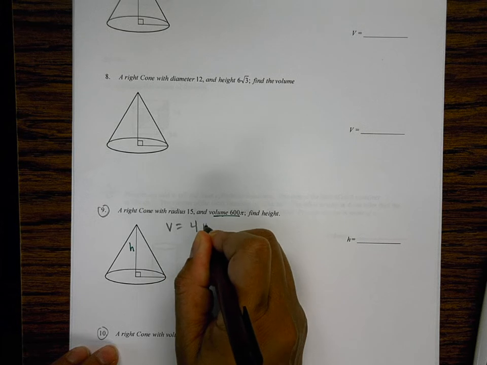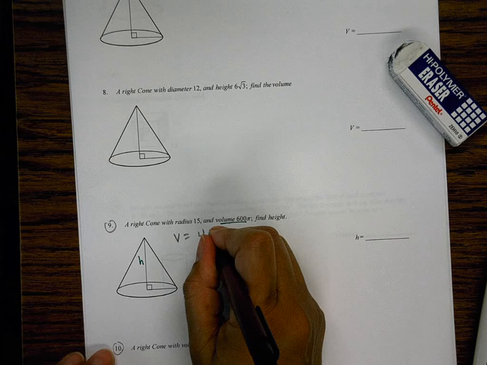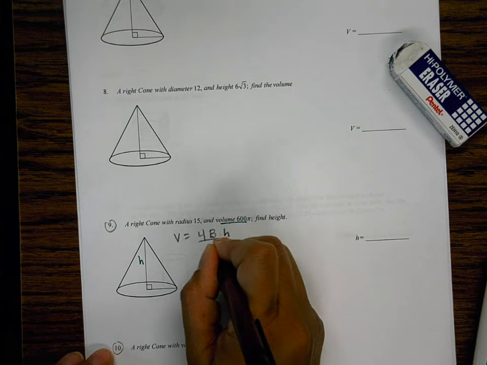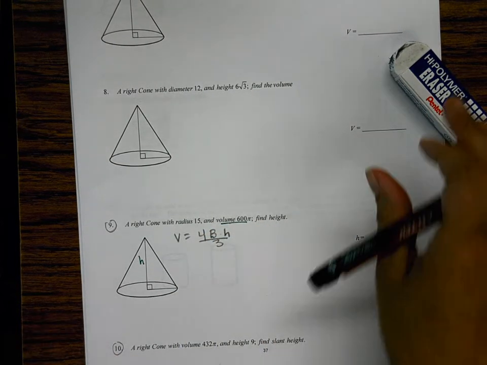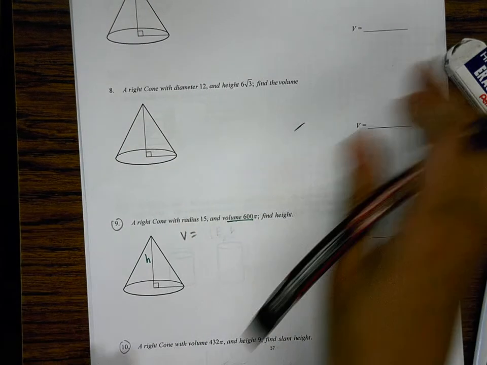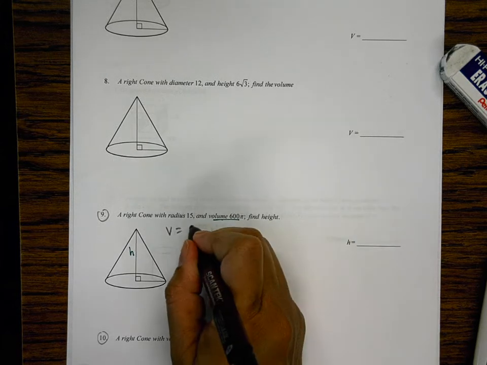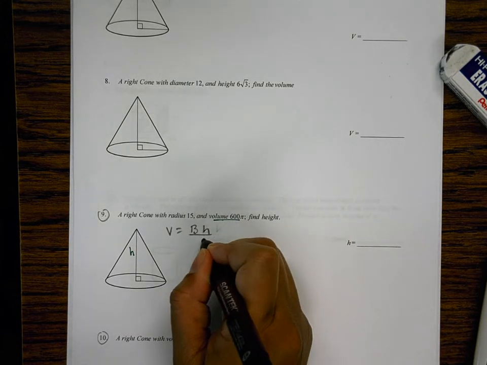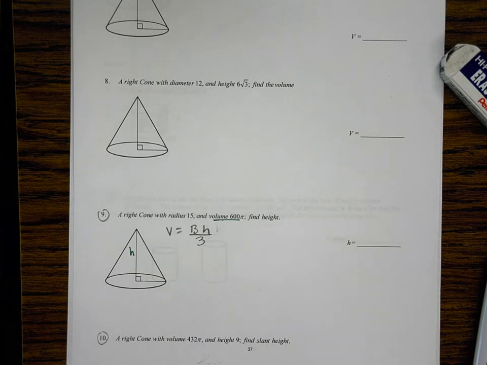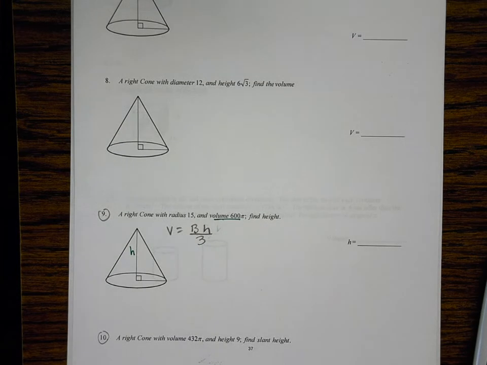Area of the base times height divide by 3. And I don't know where I got the 4 from. It's because I was working out the circle problems. I'm going to start that over. Okay, volume is area of the base times height divided by 3. I started getting my sphere problems worked out in there and got myself confused. I apologize. Volume is area of the base times height divided by 3.